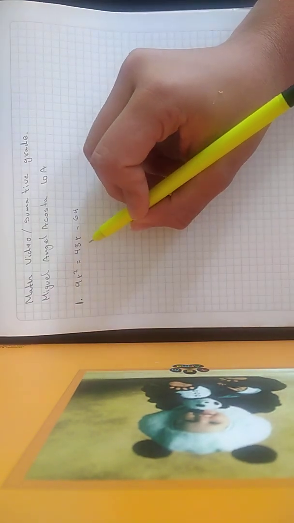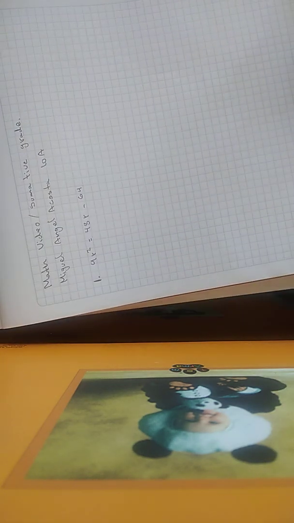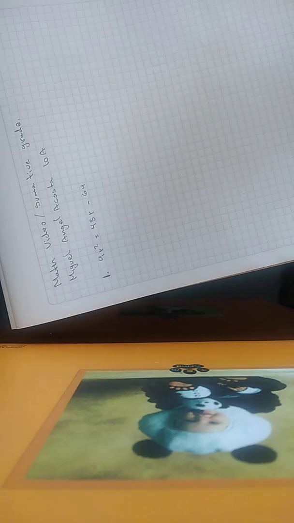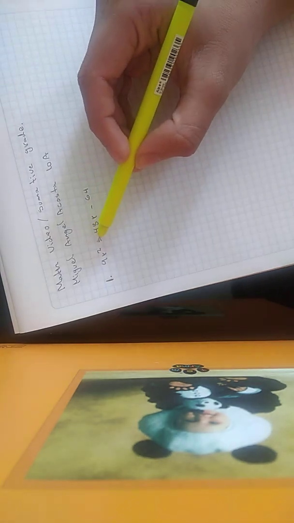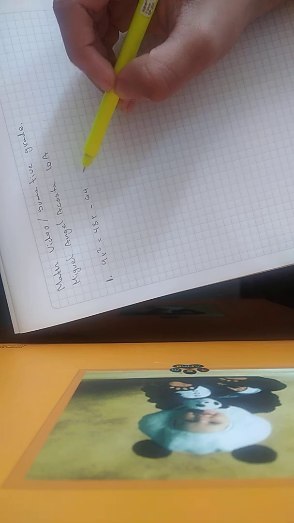Okay, so my first exercise is a quadratic equation where we have 9r squared equals 48r minus 64. The first step for solving this quadratic equation is to rewrite the equation so that it equals 0, so then we can put it in the quadratic formula. To change this equation, we basically replace this equal sign and put a 0 next to it, so that the whole equation is equal to 0.